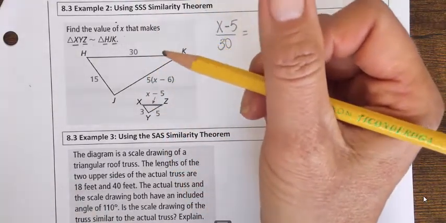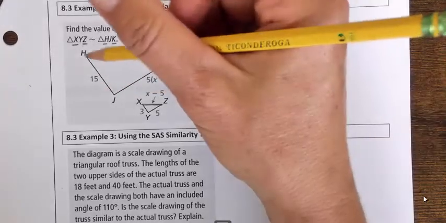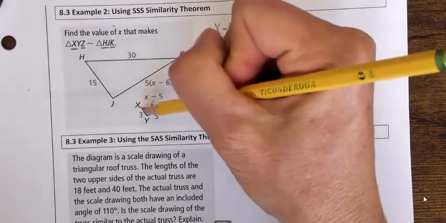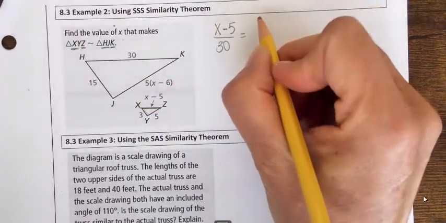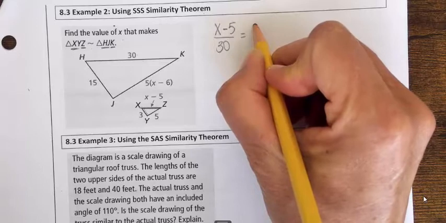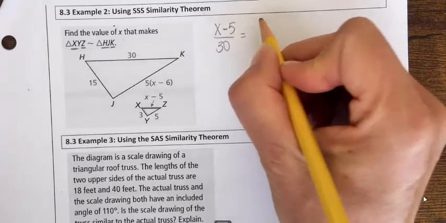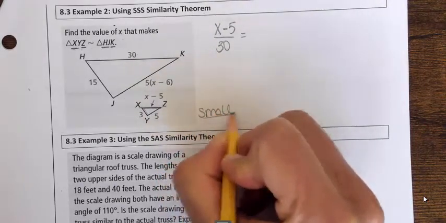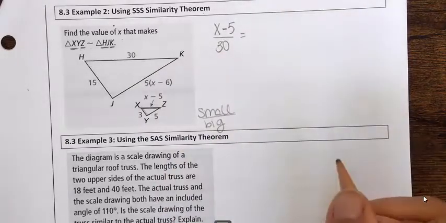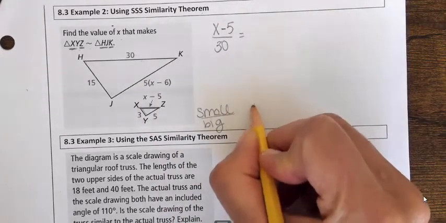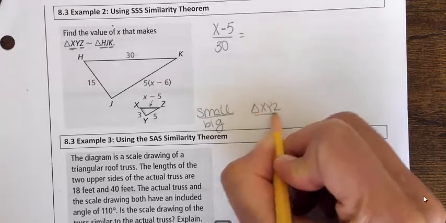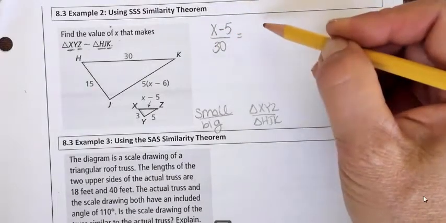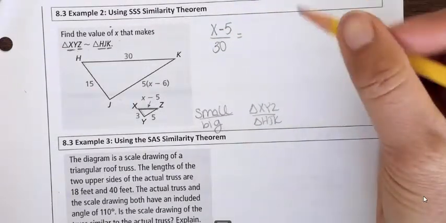Now let's choose another pair of corresponding sides. So let's see, maybe HJ. HJ corresponds with XY, which is 3. Okay, so HJ is 15 and XY is 3, and I'm supposed to do the smaller over the bigger. So sometimes it's nice to write yourself, you know, how am I setting up my ratios? You could say, hey, I'm doing small over big. You could say I'm doing triangle XYZ over triangle HJK, just to make sure that your proportions have the small sides and then the bigger sides of the bigger triangle.